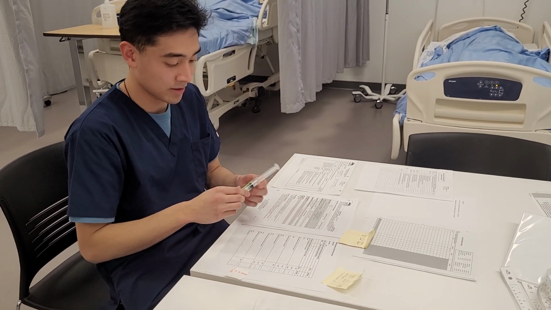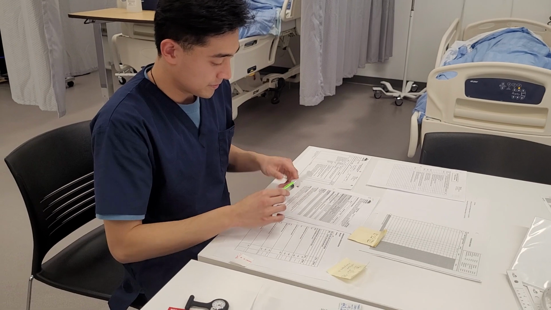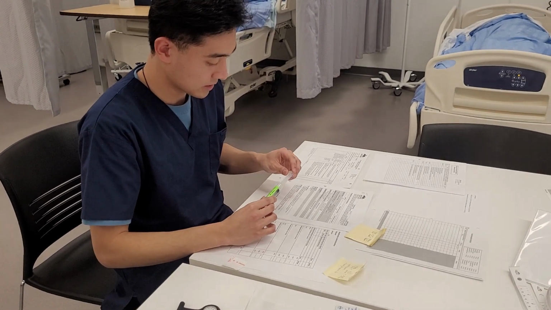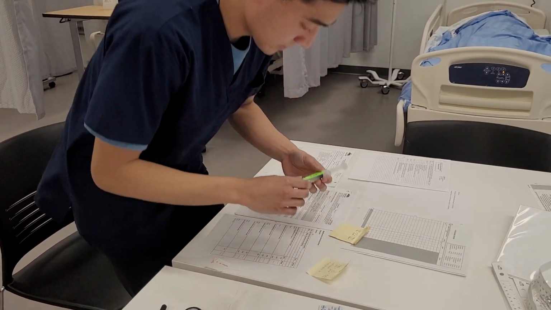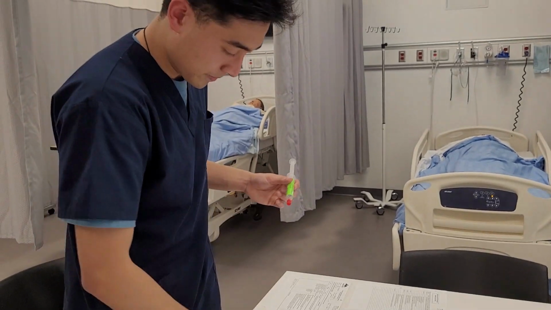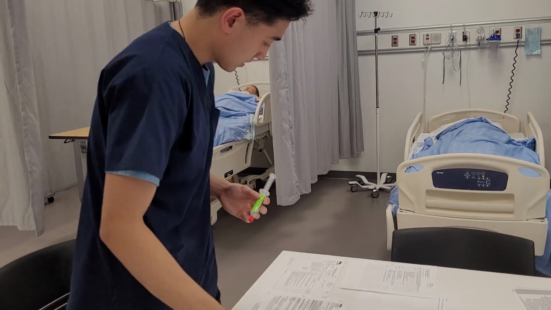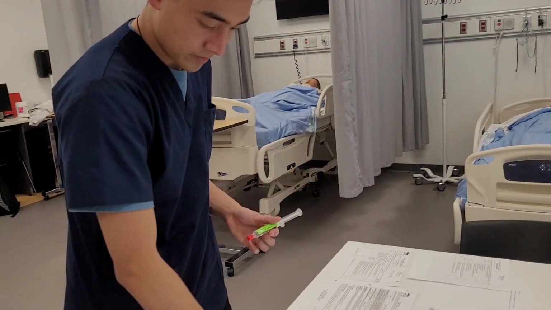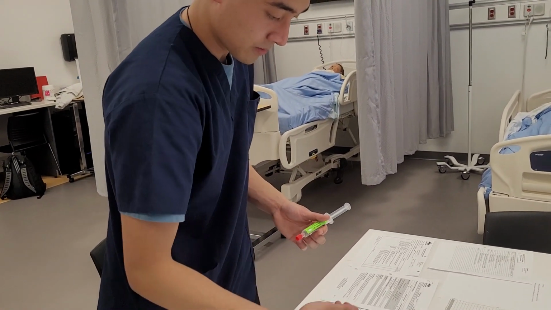Okay, we'll just leave it at that. I'm also going to be checking the expiry date, so it's not expired, so that's good. Alright, so it's ready to gather all my equipment.